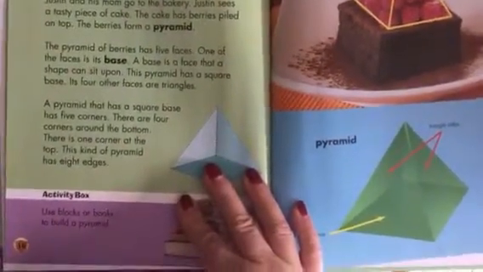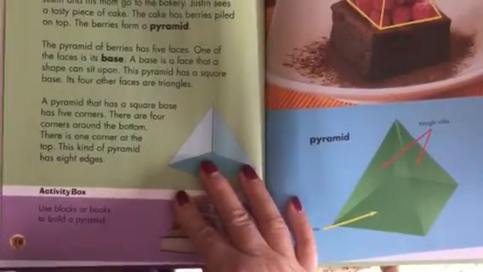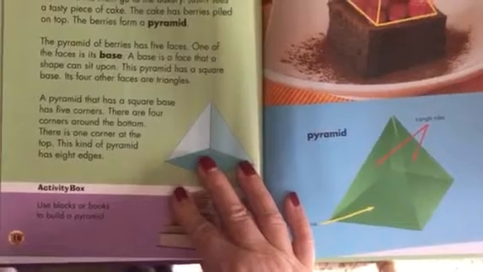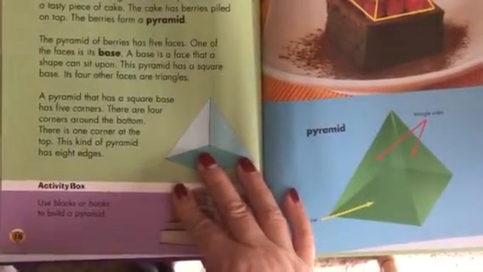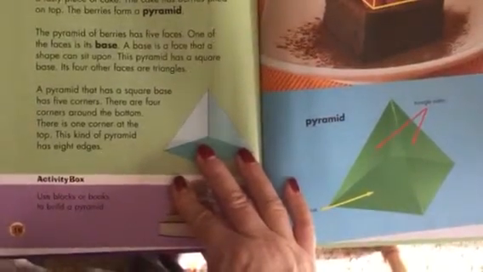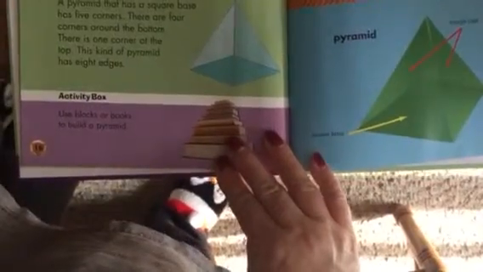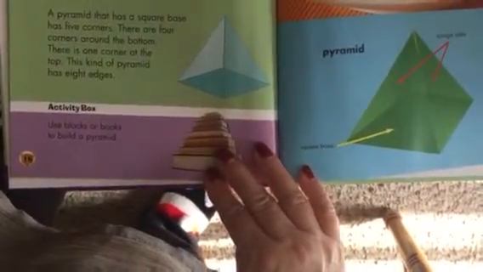This pyramid has a square base. Its 4 other faces are triangles. A pyramid that has a square base has 5 corners. There are 4 corners around the bottom. There is 1 corner at the top. This kind of pyramid has 8 edges. Use blocks or books to build a pyramid. There are 5 faces, 4 sides, plus 1 base.